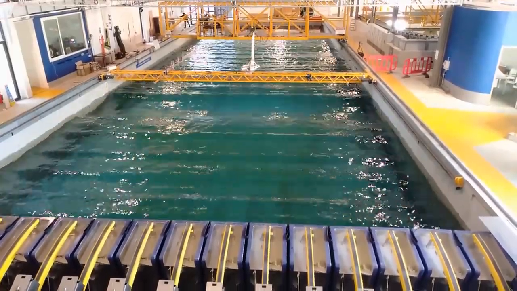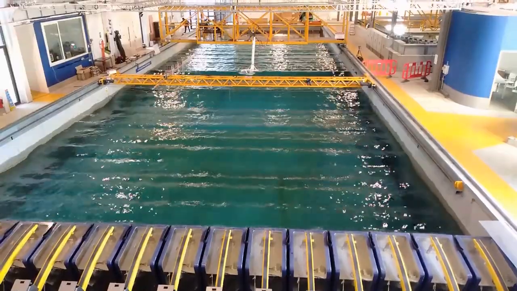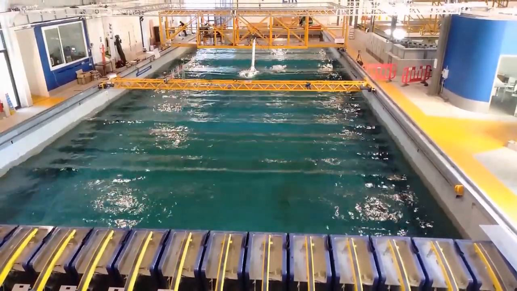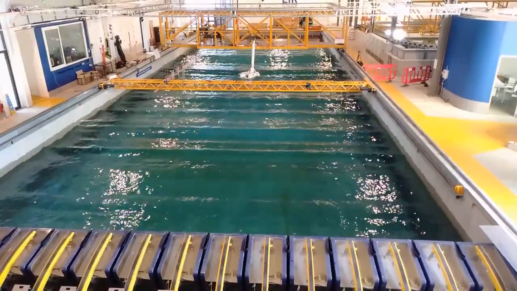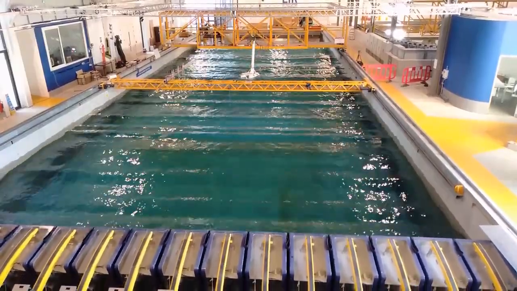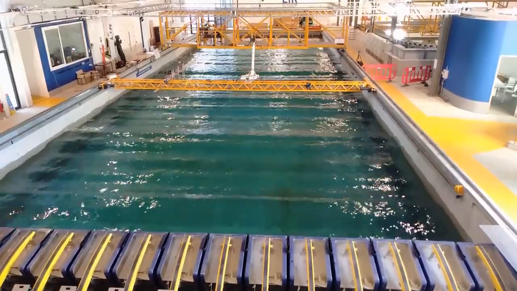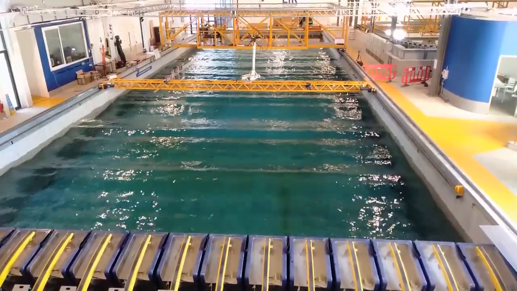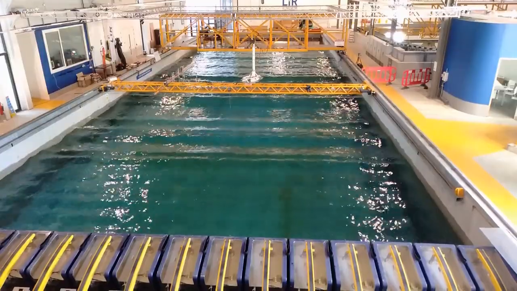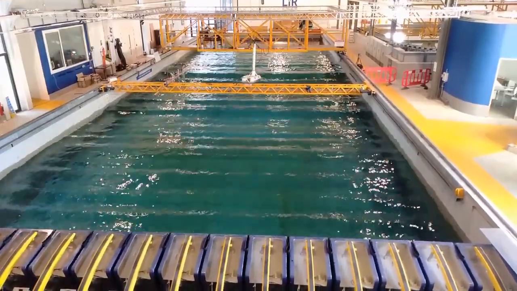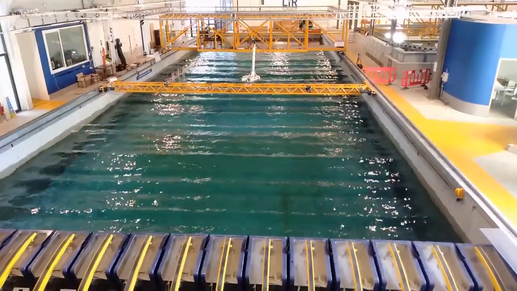This ocean tank has a width of 16 meters, a length of 35 meters, and a maximum water depth of 3 meters, which can be changed by moving the movable floor for different water depths in the tank testing.